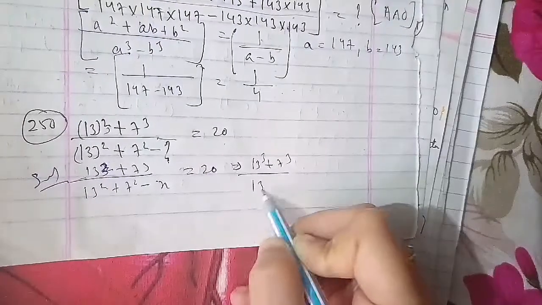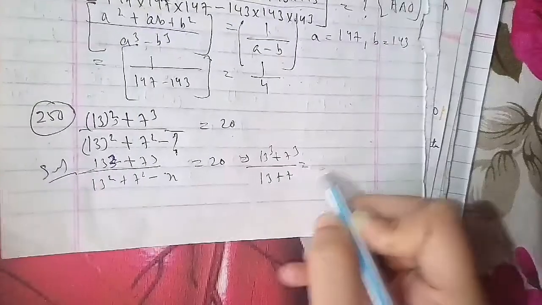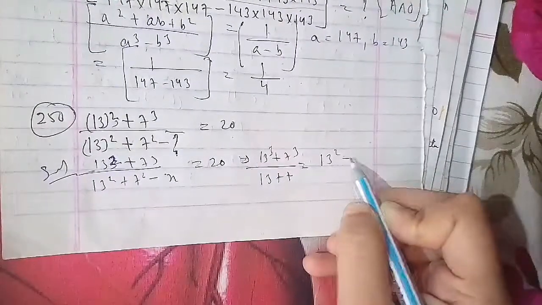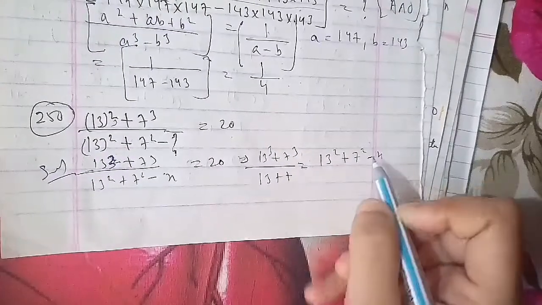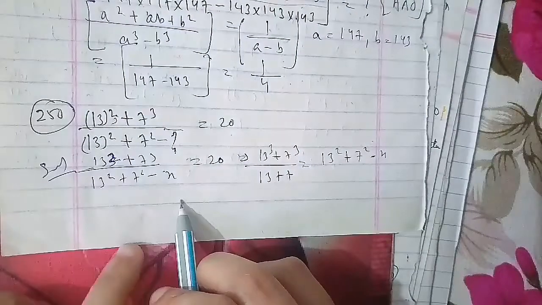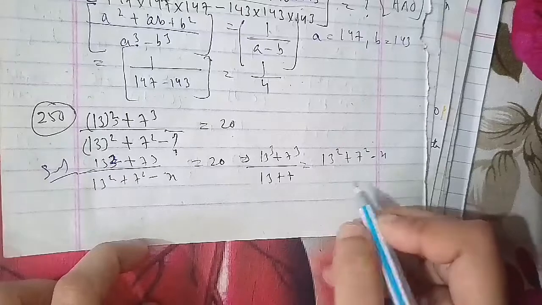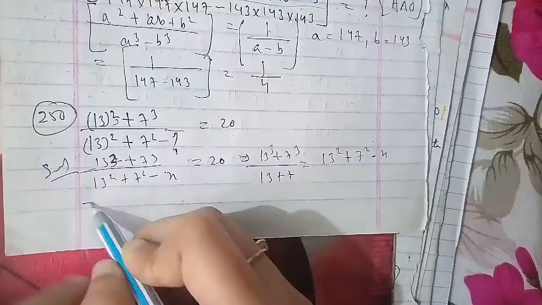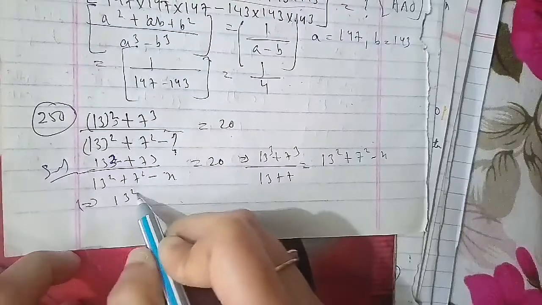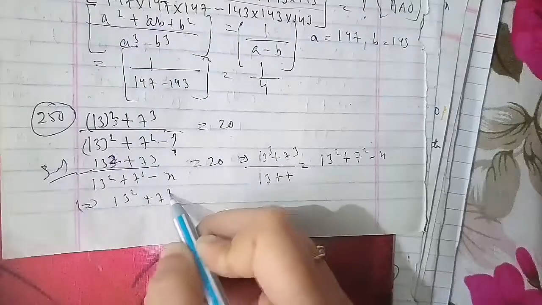On the same lines, we can say that it is in the form of 13 square plus 7 square minus 13 into 7, which equals 13 square plus 7 square minus x, which further gives x equals 13 multiply 7.